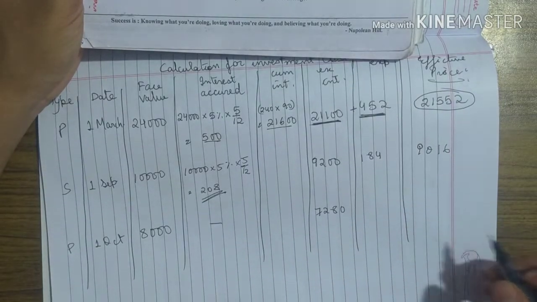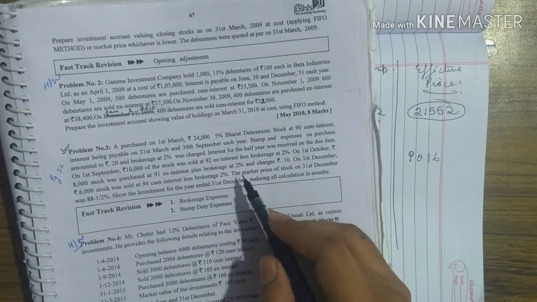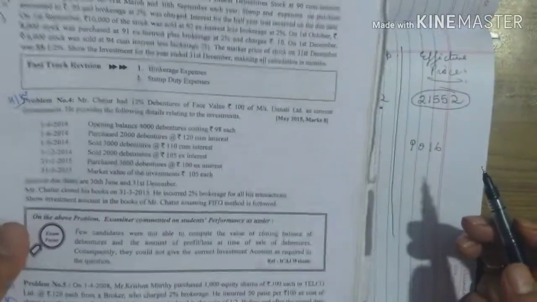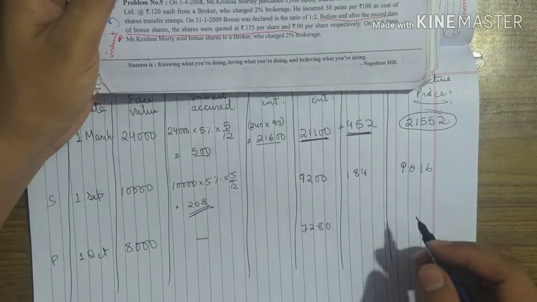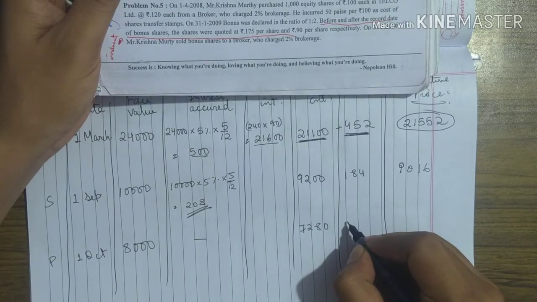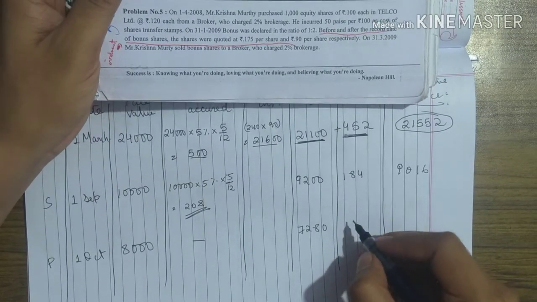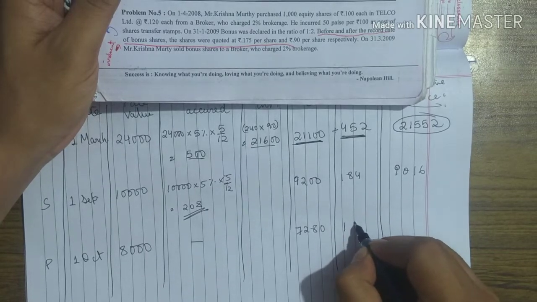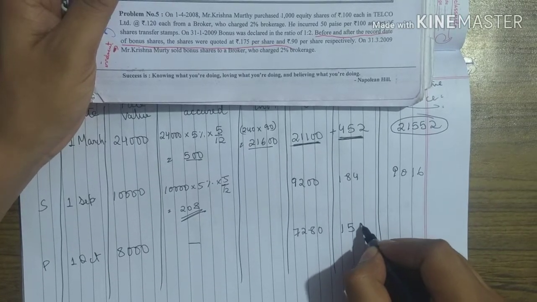The brokerage is 2% of 7,280 plus 10 rupees of stamp duty, which will amount to 156.